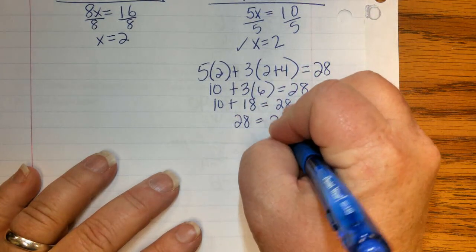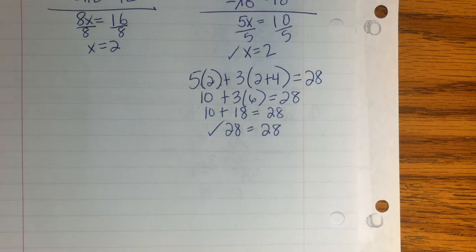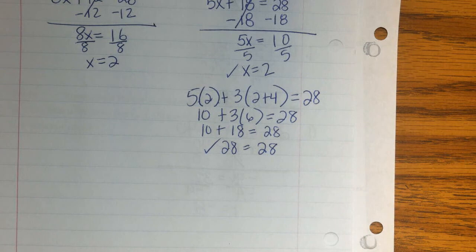Therefore, 28 is equal to 28. It's a true statement. There's your check. So you have to substitute your x everywhere it is, or your value for x. No matter if it's in the equation 4 times, it's got to be substituted 4 times.